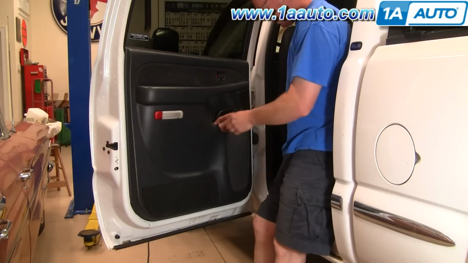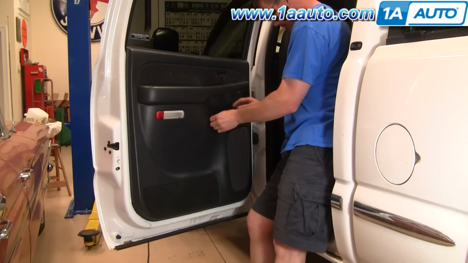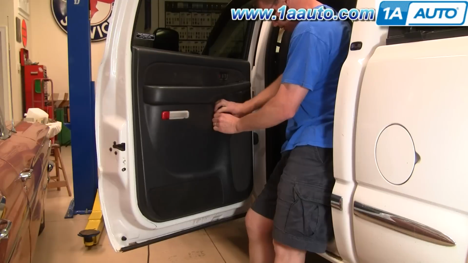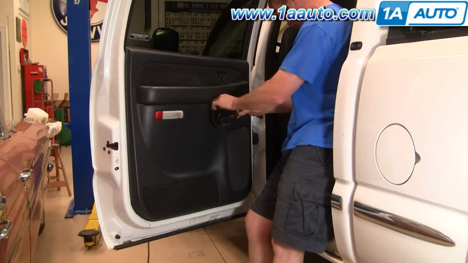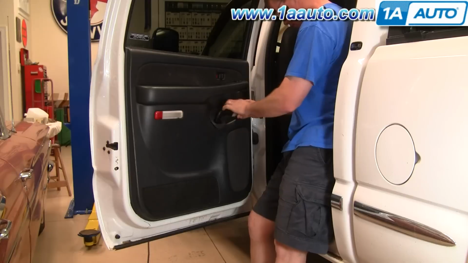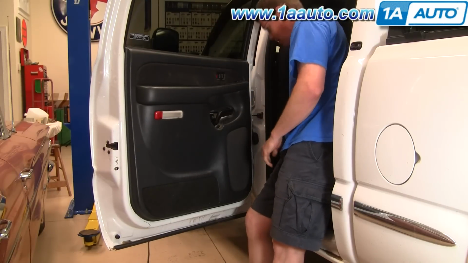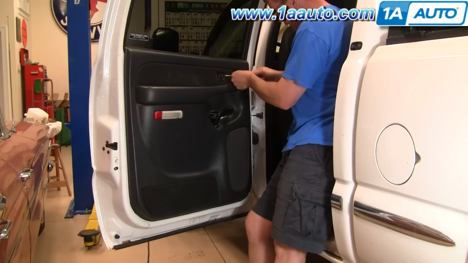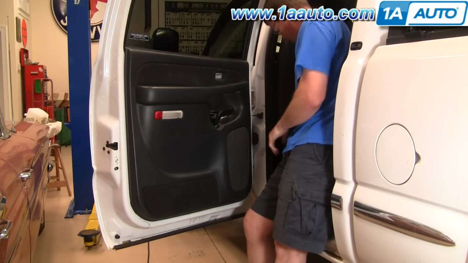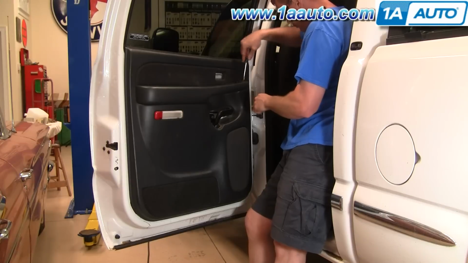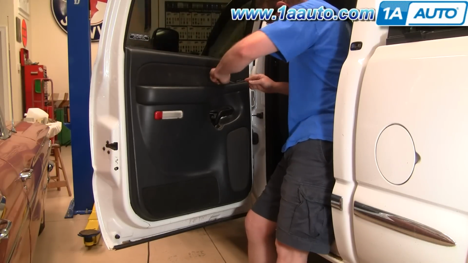Okay, so first, just put your finger under. Pull out that bezel. Regular screwdriver, stick it in the front there, pull out your lock button, window switch, also pry up gently there.